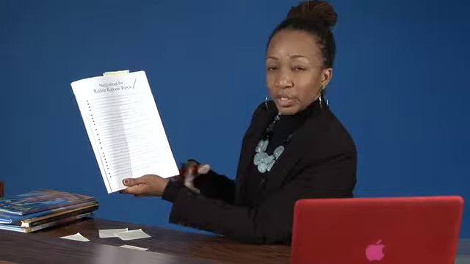Also, we have some suggestions for reading response topics. So what you could do before your child actually reads the story is to choose a topic, and that's what they would write about when they're finished. So some topics would be explain how the main character changed as the story continued, or write about something that was surprising in your book.